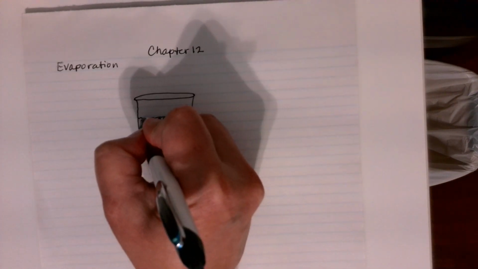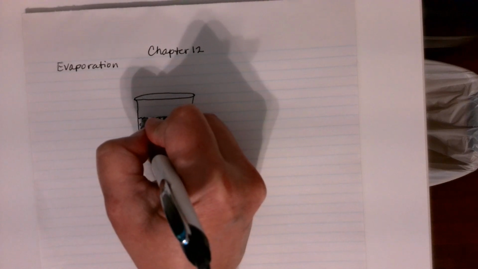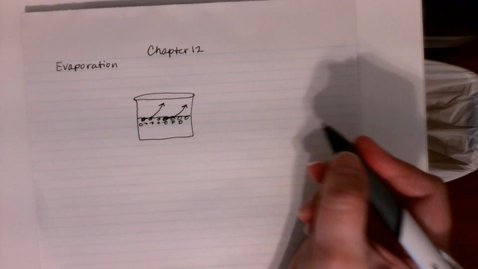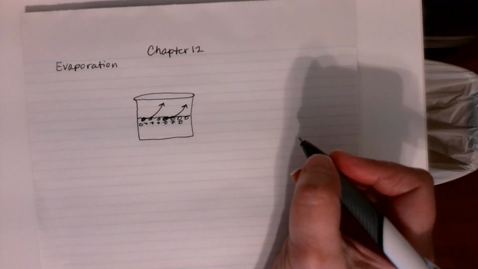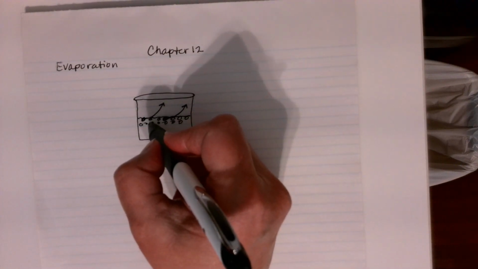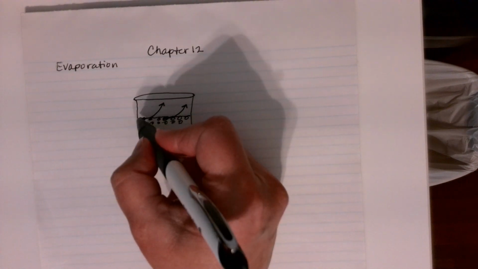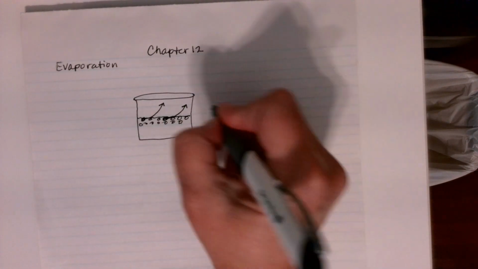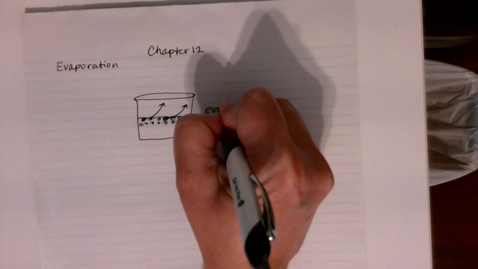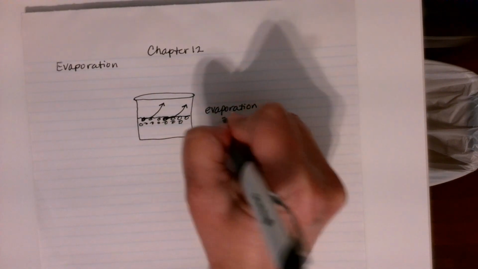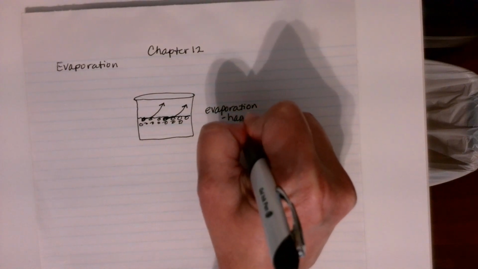And maybe there's another one over here that has enough kinetic energy that it can escape the surface of the liquid. So those particles that have high kinetic energy will overcome the forces that hold these molecules together and they will escape the surface of the liquid. And this is called evaporation. And it happens at the surface of a liquid.